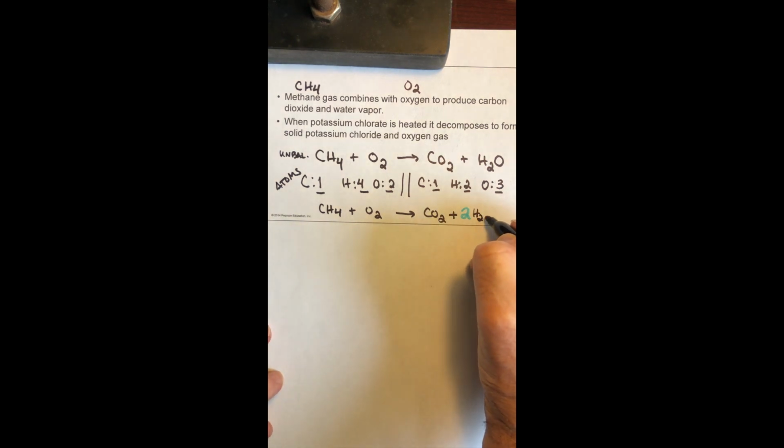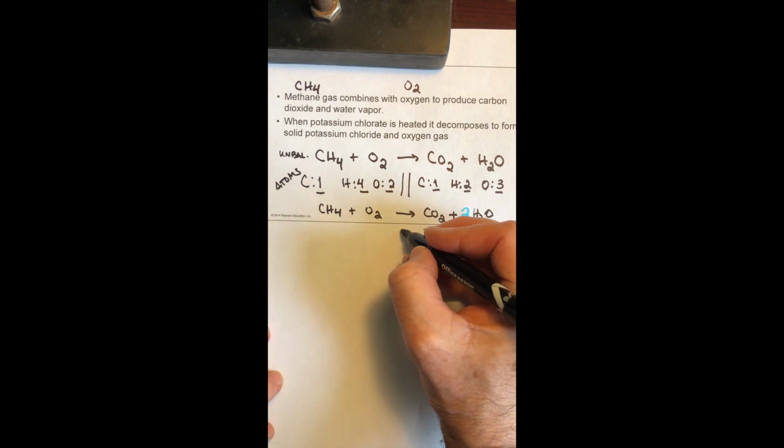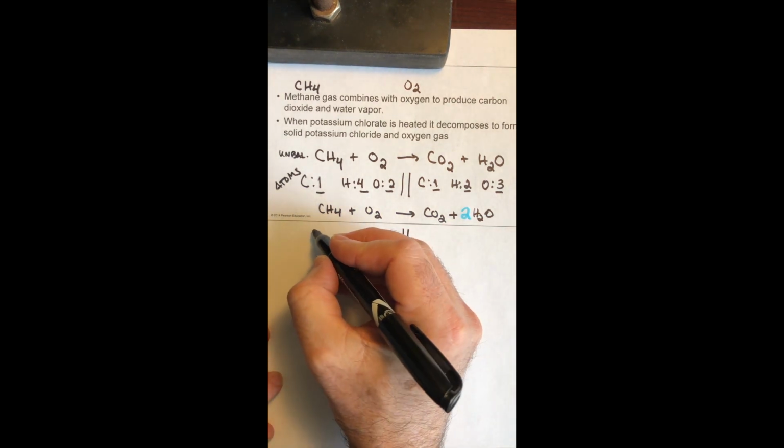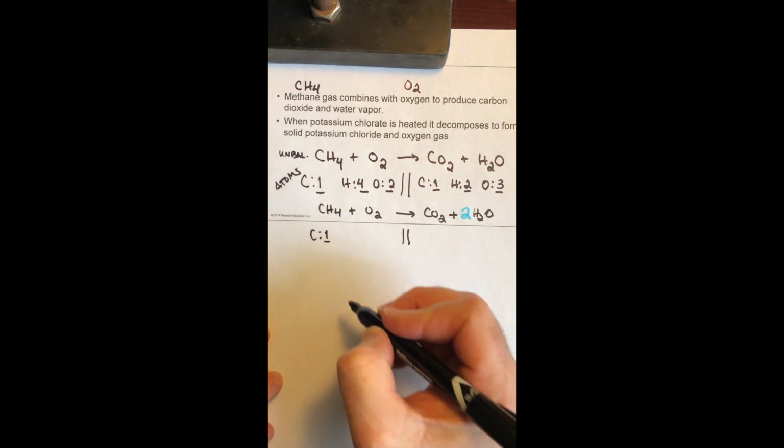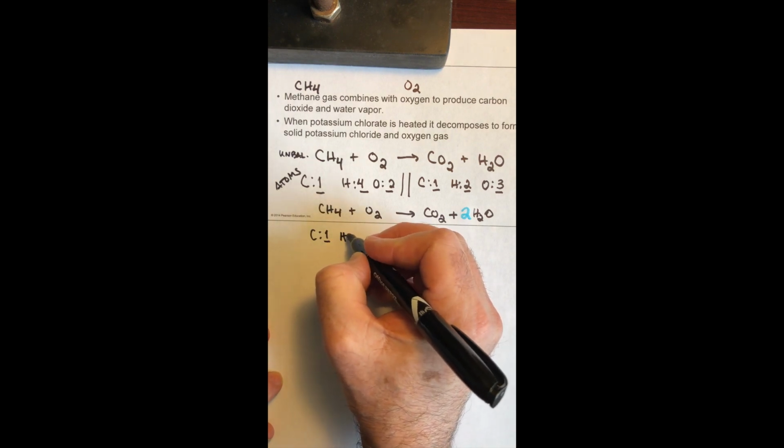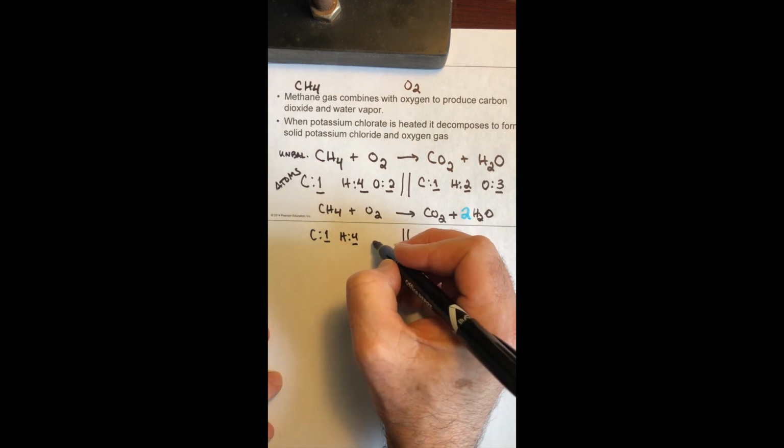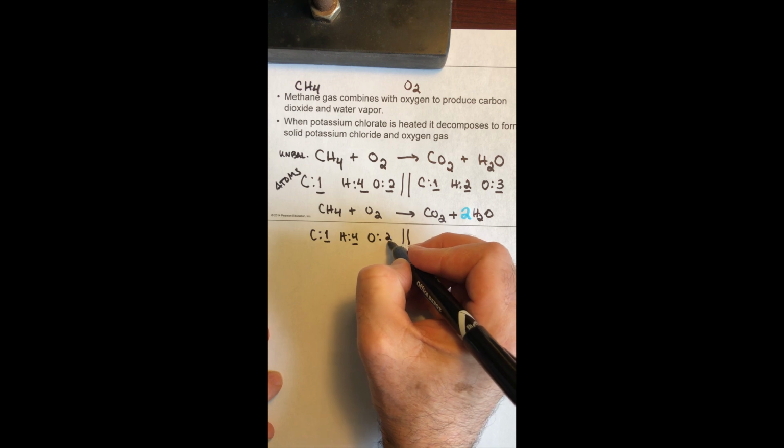That's right. Let's put a coefficient of 2 in there. And now we'll put the rest of the formula. And let's see what was the result of that. Again, on this side, I have still 1 atom of carbon, 4 of hydrogen, and 2 of oxygen.